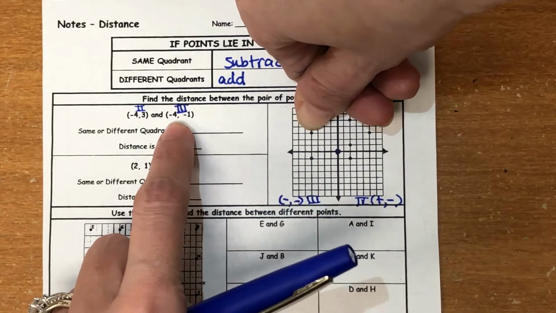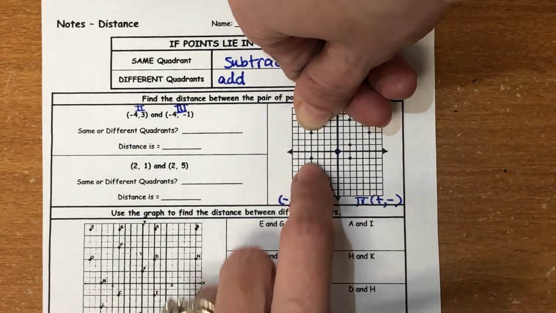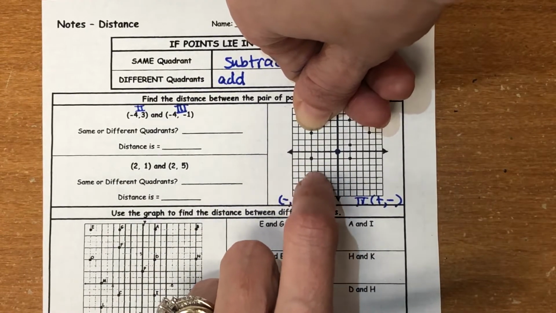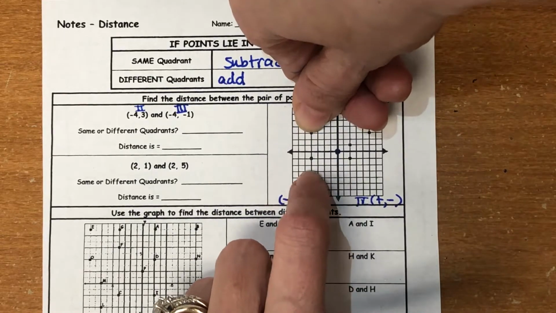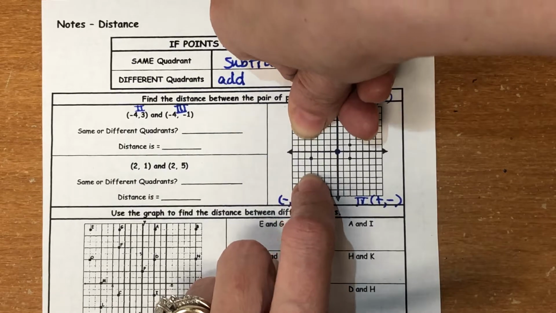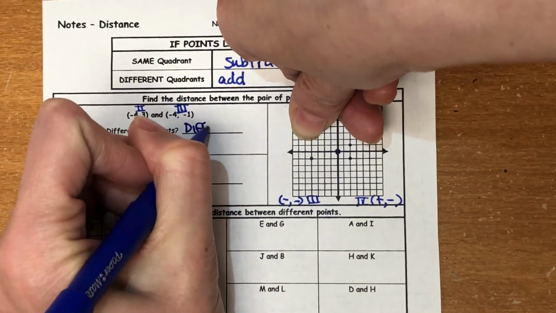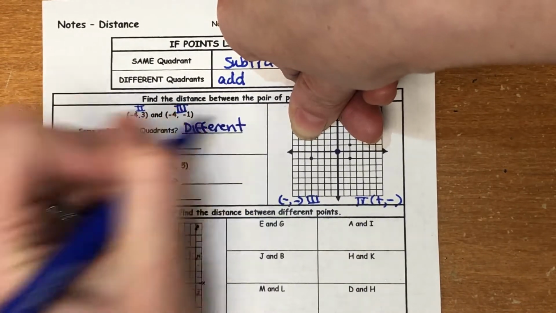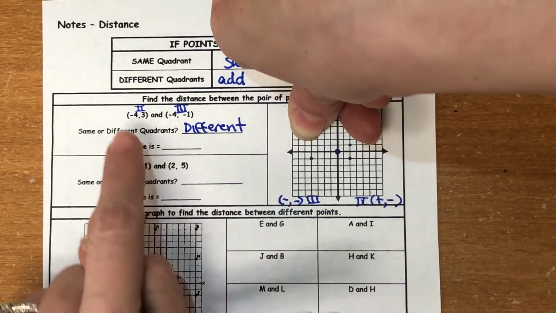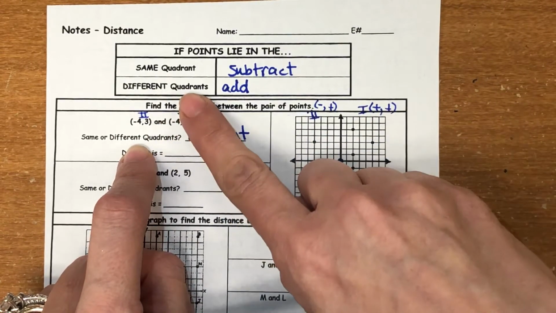The other point is (-4, -1), which is going to be right here. I went over to the left 4 and then down 1. That's in quadrant 3. So they're definitely in different quadrants, right? One's in quadrant 2, one's in quadrant 3. So we say these are different quadrants. And because they're in different quadrants, we're actually going to add. As I said up here, if they're in different quadrants, we're going to add.